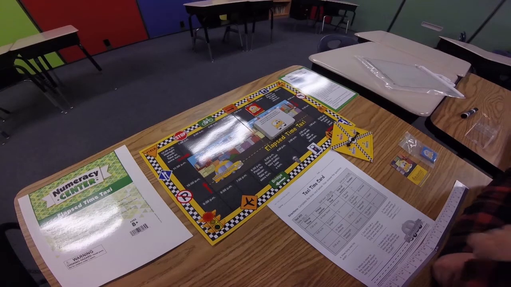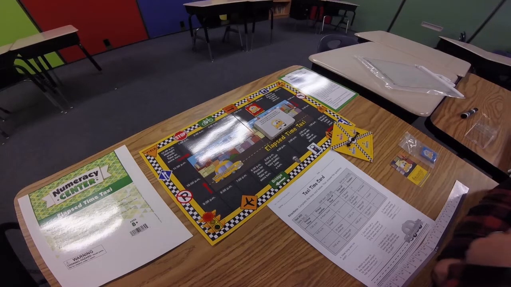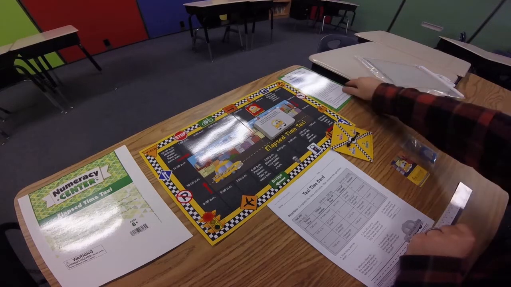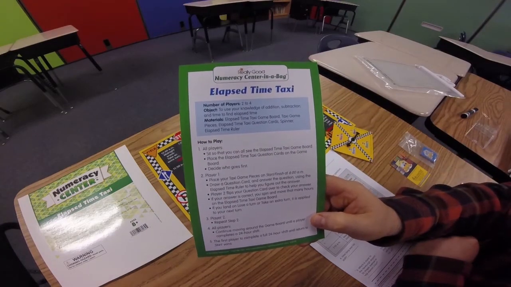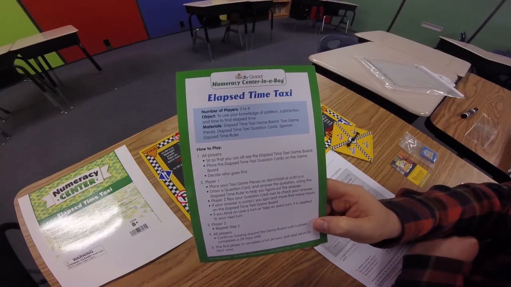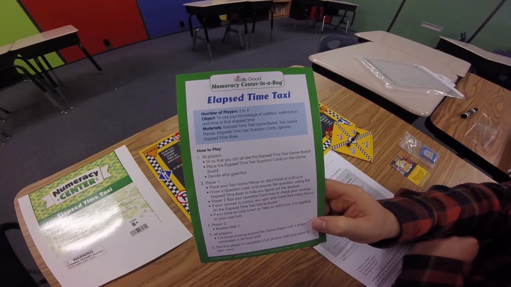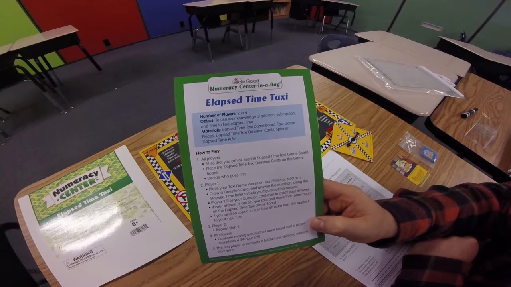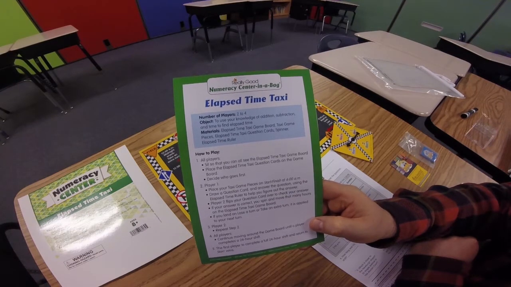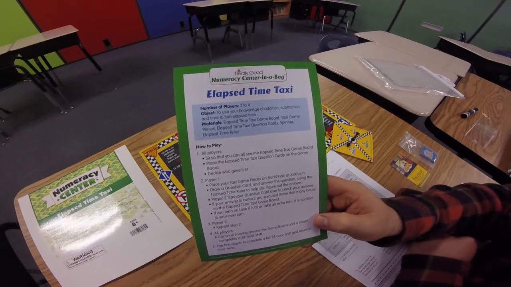All right, 4th grade, one of the cool things that comes with your pack that you're getting today is this game called Elapsed Time Taxi. Here are the directions for the game, okay? It says number of players, 2 to 4. The object is to use your knowledge of addition, subtraction, and time to find elapsed time. All the materials have been included, okay? You have your directions right here.